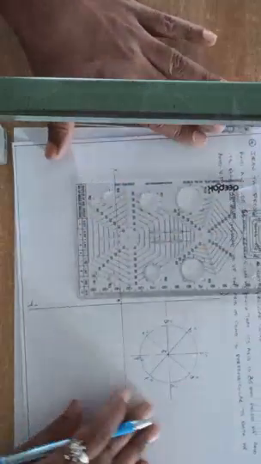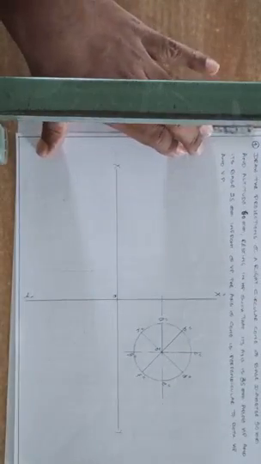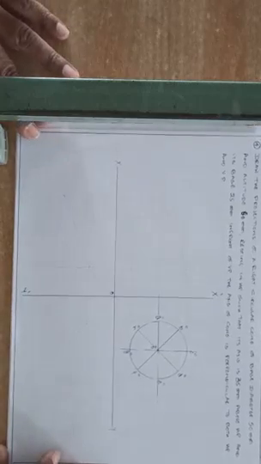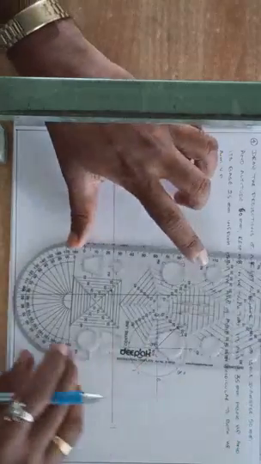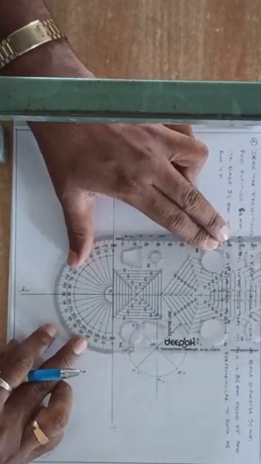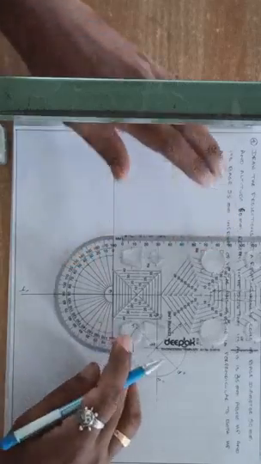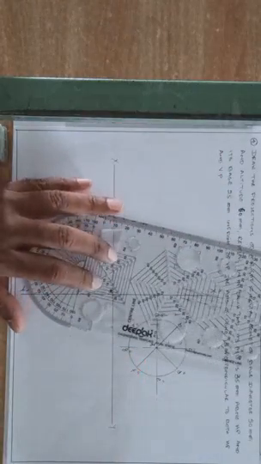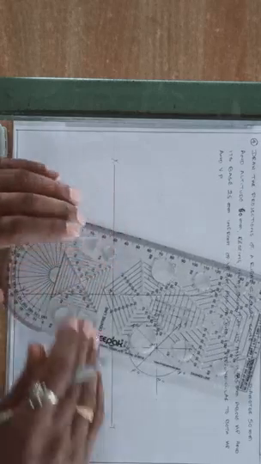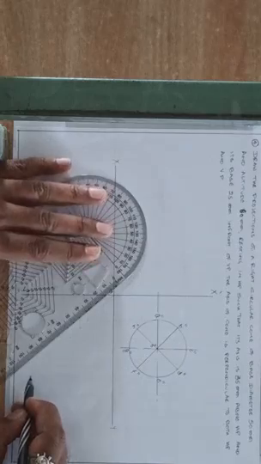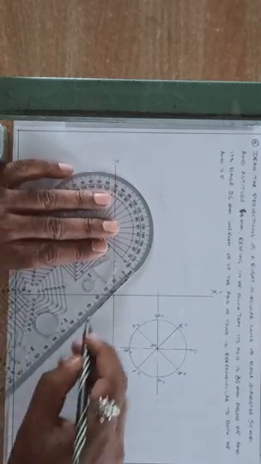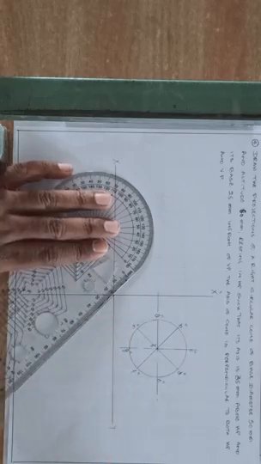That is the side view. Now you have to draw the 45 degrees inclined line from the intersection of XY and X dash Y dash. Using a protractor, draw the 45 degrees line, the inclined line, a thin line, very thin line, right.